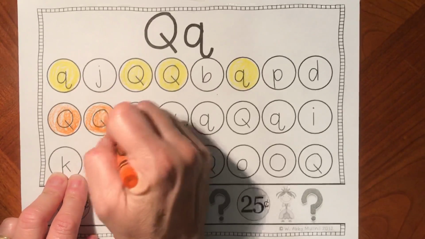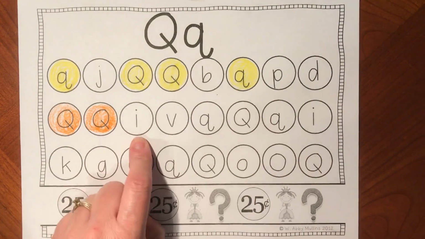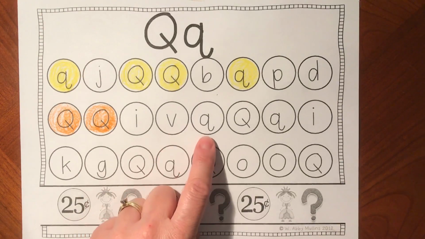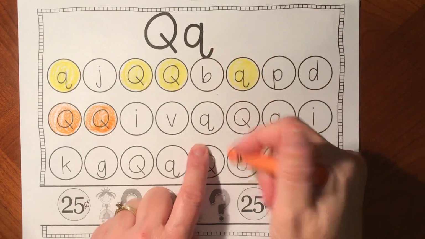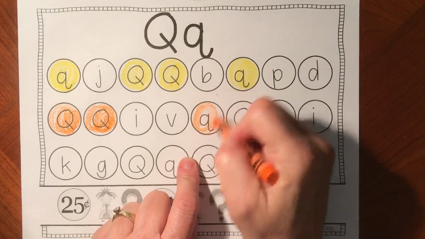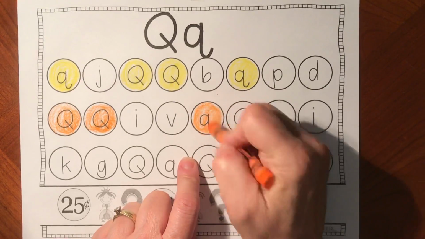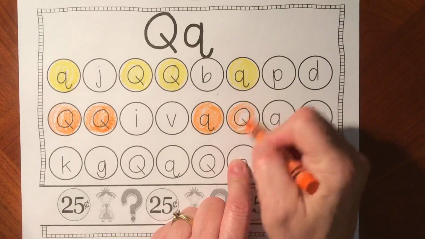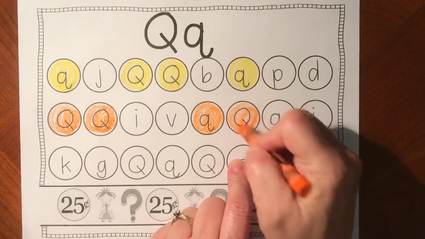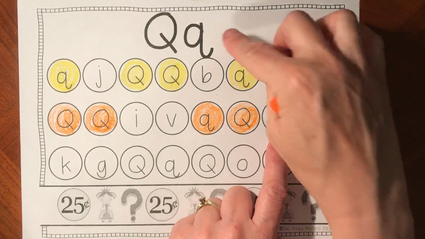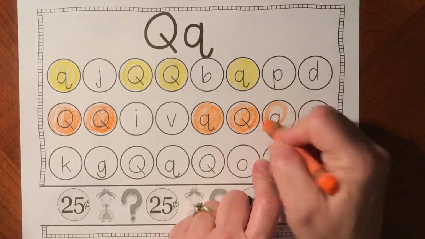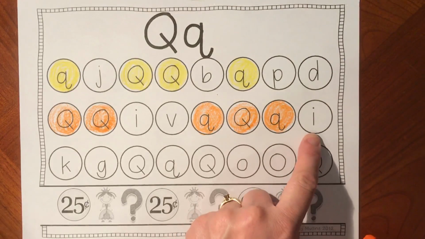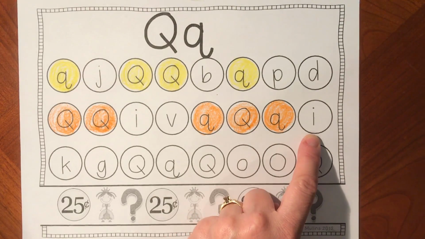And then next to the capital Q, that is an I. We don't want it. That's a V. You're right. We don't want V. What's that? It is a lowercase q. We want the lowercase q. Next to the lowercase q, it's a capital Q. Oh my goodness. And then next to the capital Q, another lowercase q. Our very last letter in the middle row, what do we see? Lowercase I. We don't want that.